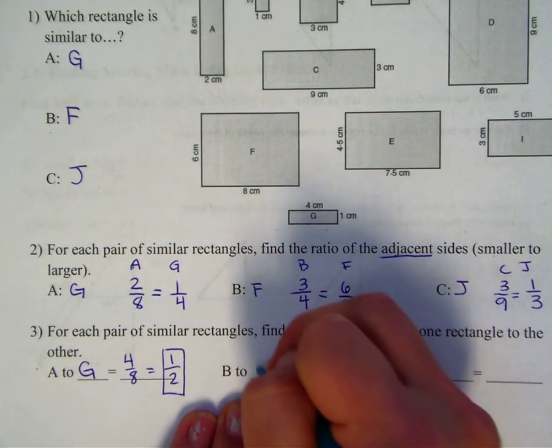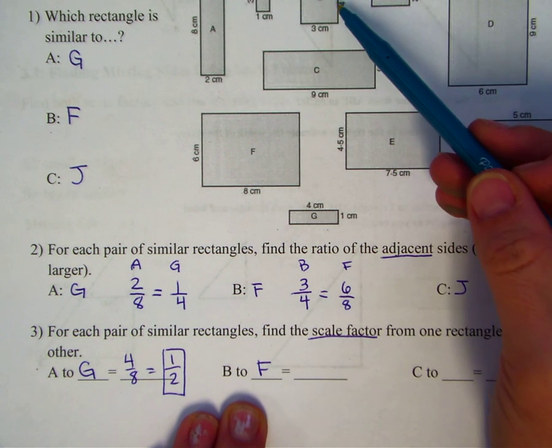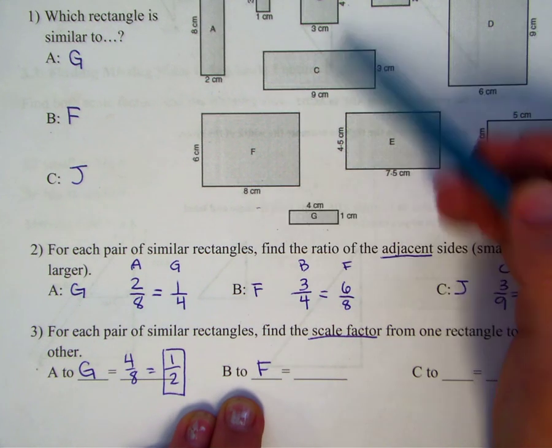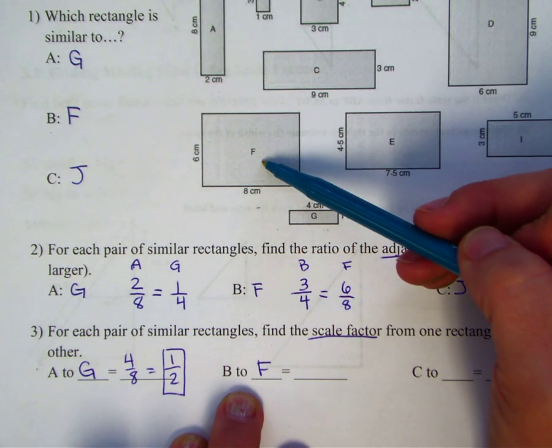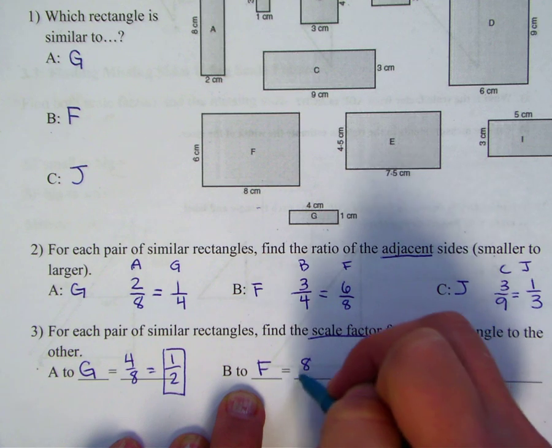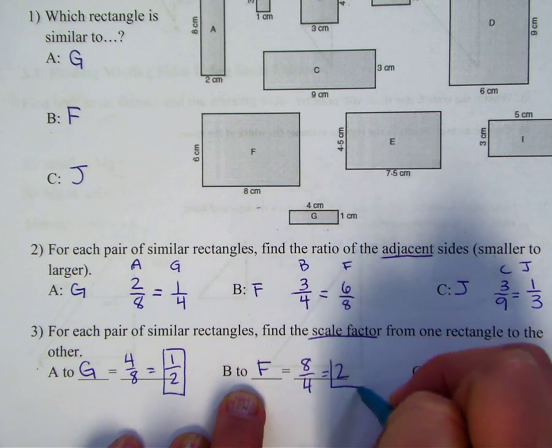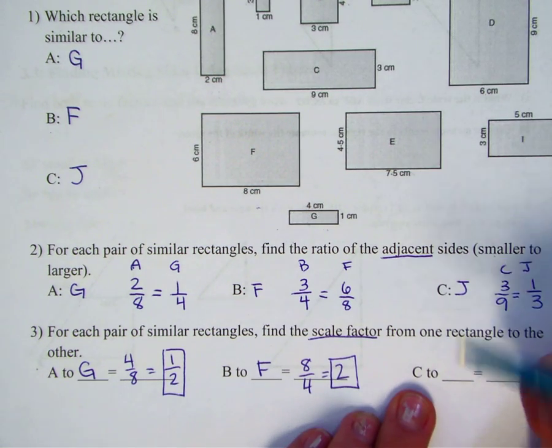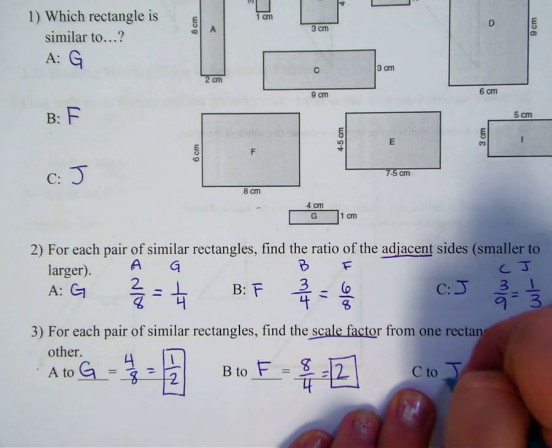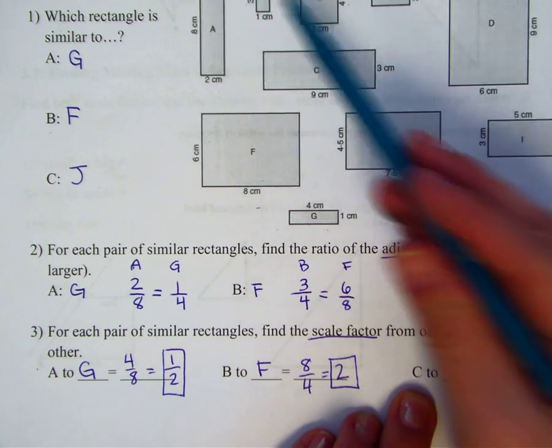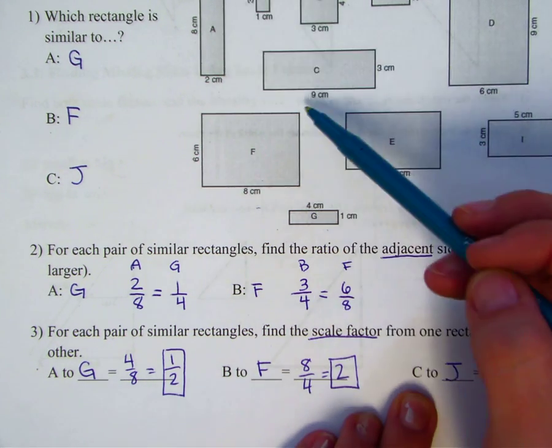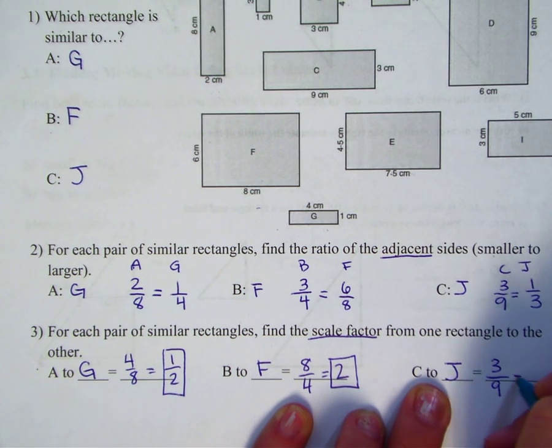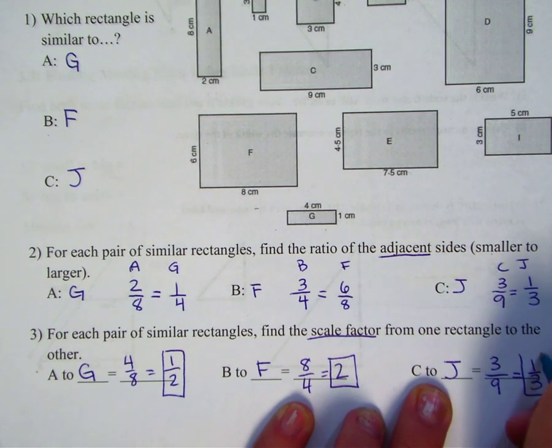Okay? So from B to F, if I use the 4 and the 8 as well, like I have in the other shape, from B to F it's getting bigger, so I would do 8 divided by 4, which makes 2 for the scale factor there. So F is 2 times bigger than B. All right, and then lastly, C to J. So from C to J, we can use the 9 and the 3 here. From C to J, it's getting smaller, so I'd put the small one on top, 3 over 9, which reduces to 1/3 as my scale factor.